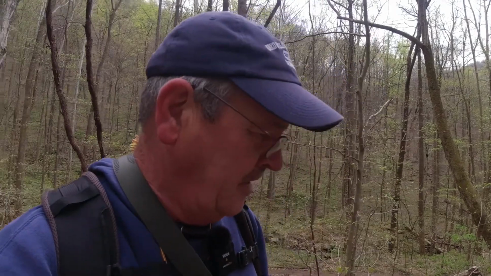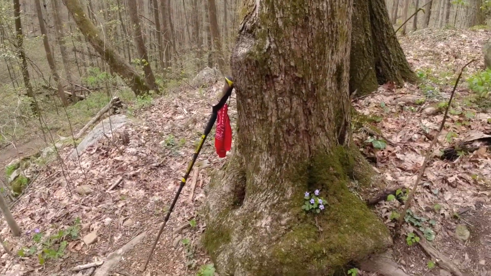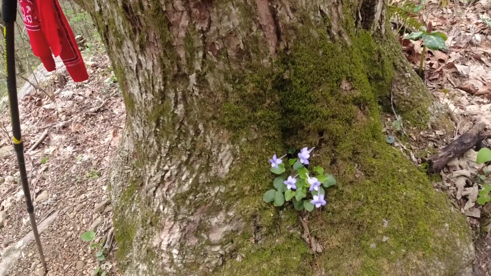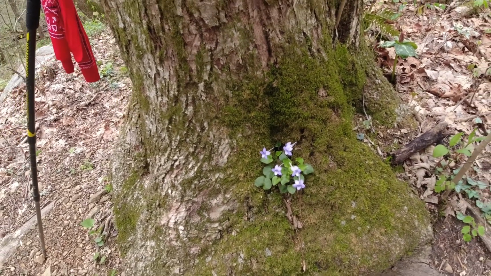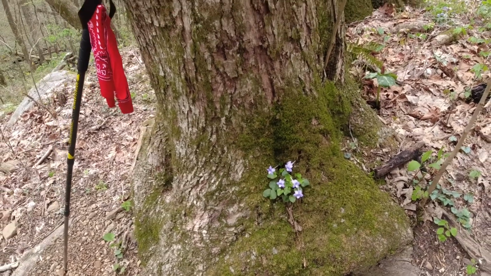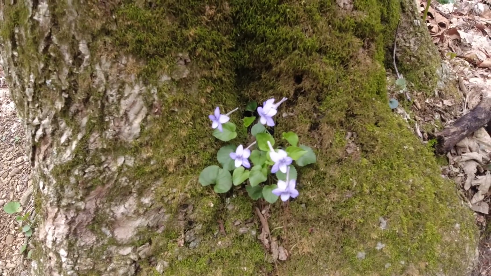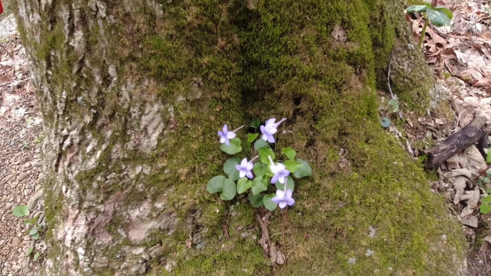Well, I was coming up the trail, and right in front of me was a composition. And this is a good example of a foreground with a background interest. So these flowers right here, I'm gonna turn the camera around so you can see them. These flowers right here are embedded in the crack of that tree. And I'm gonna stop right here and take a photograph of those. And I'm gonna show those photographs on the video now.